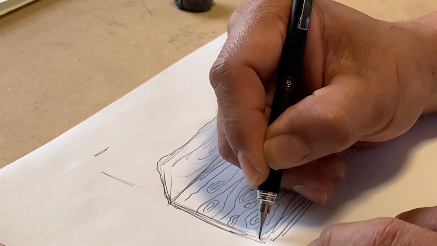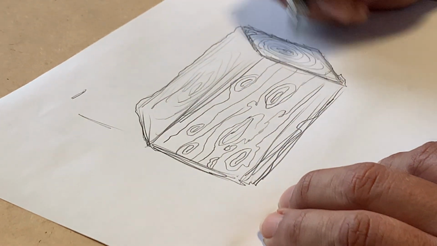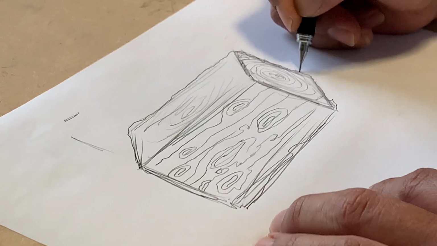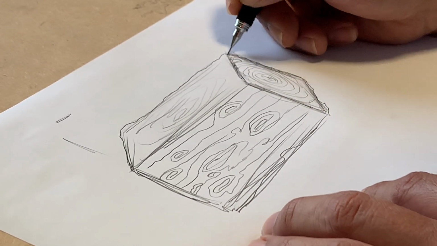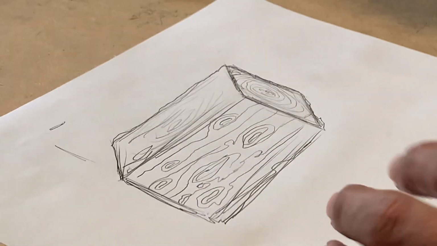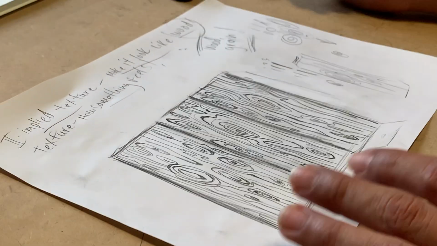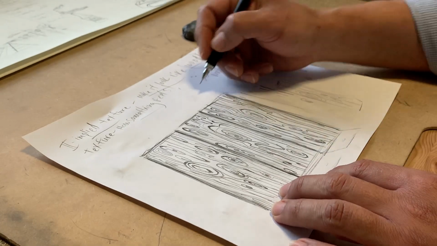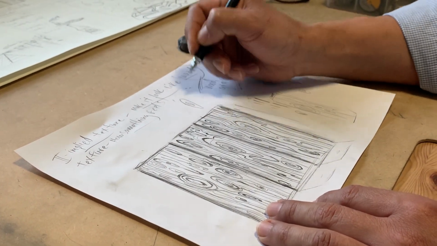So I use different types of lines. I don't want to make it look so smooth. I want to make it look a little rough, maybe a little jagged. That's all I'm doing, guys. I'm using different types of lines and shapes to draw. Don't forget, drawings are made up of lines and shapes. In this case, we have ovals and straight lines.